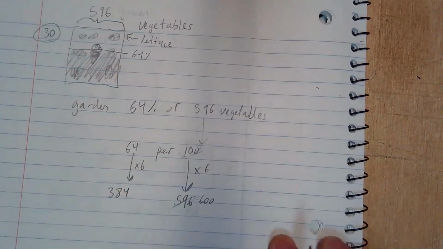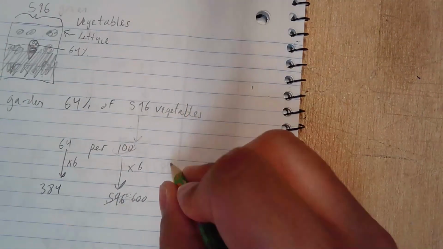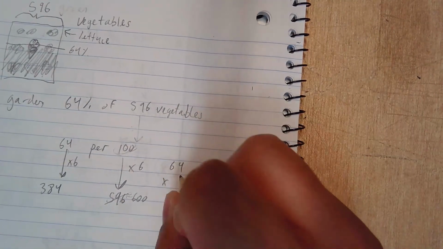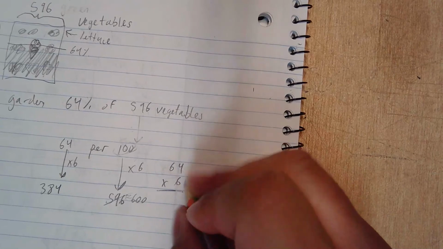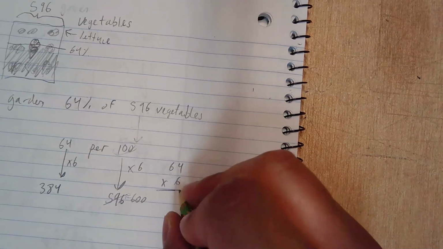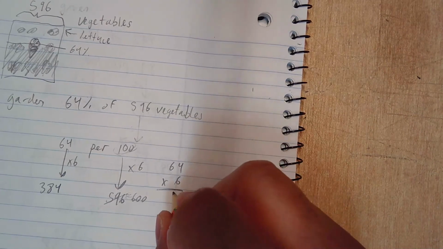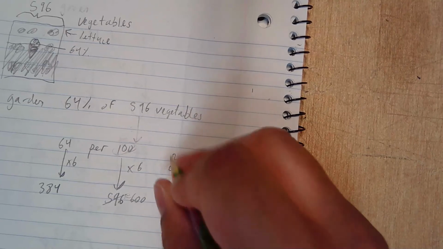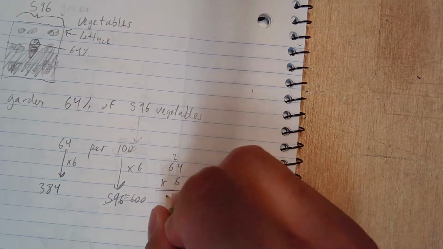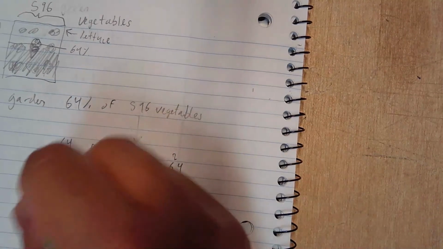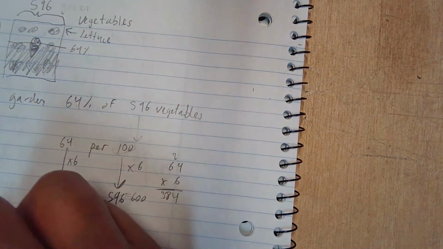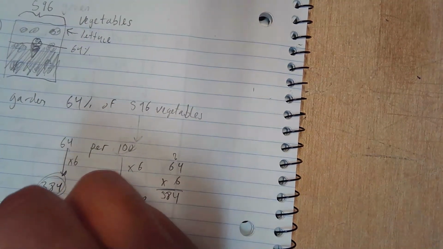You want to see the work, don't you? How did you get 384? I can see right here you're asking. Well, here we go. Guys, you really got to learn how to multiply if you haven't already. Okay, you're going to be 7th graders next year. 6 times 4 is 24. Carry the 2. 6 times 6 is 36, plus 2 is 38. And there's your answer, 384 vegetables.